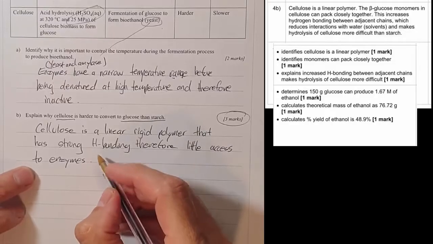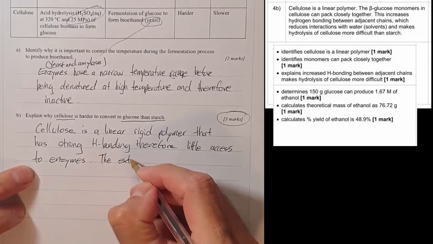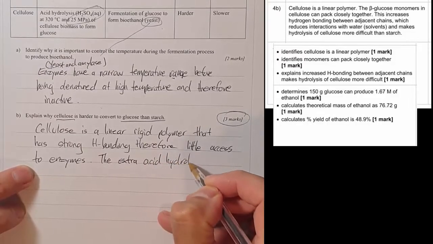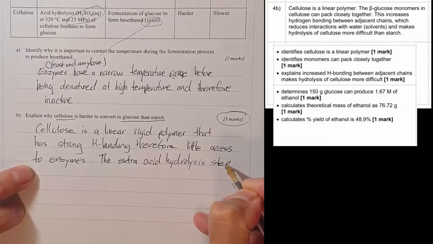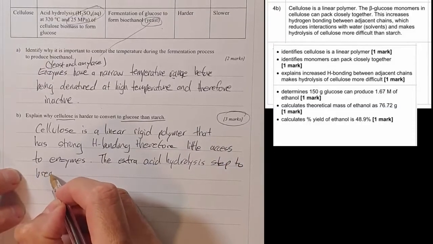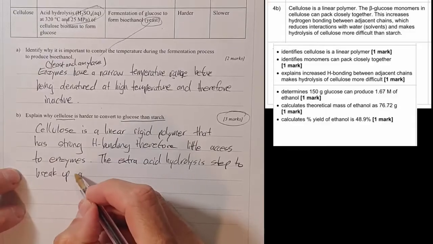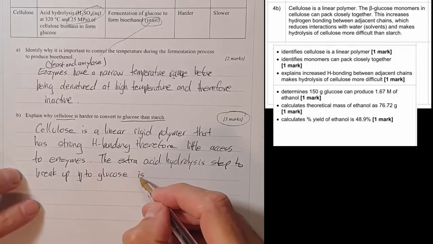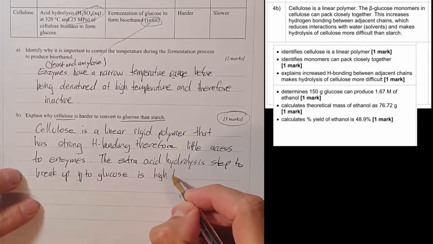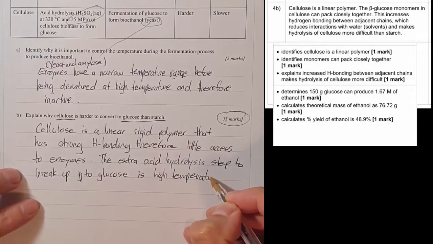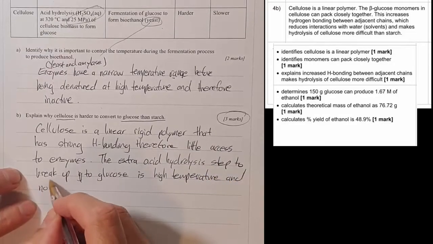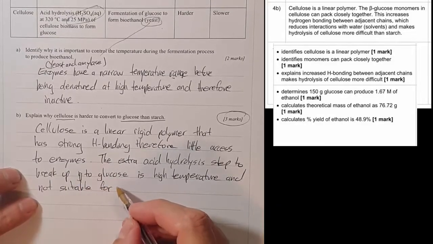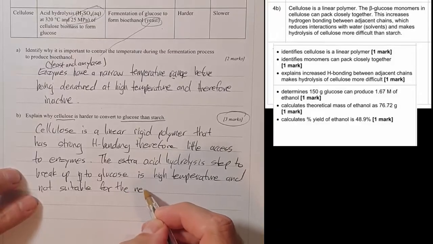So the extra acid hydrolysis step to break up to glucose is high temperature, and not suitable for the next step.